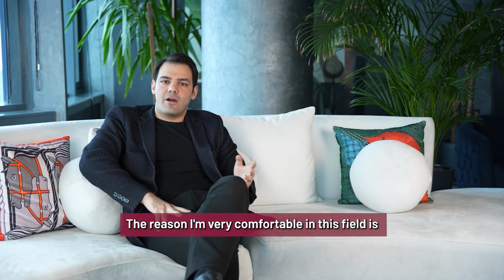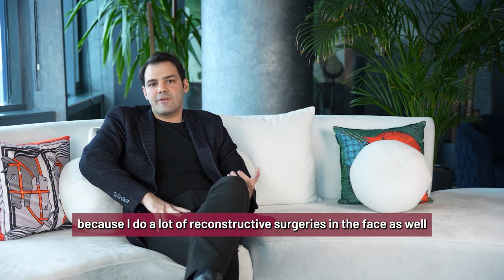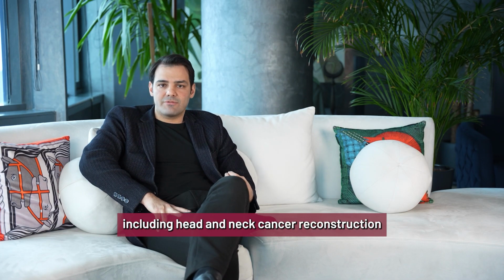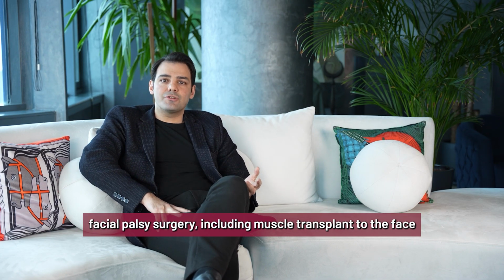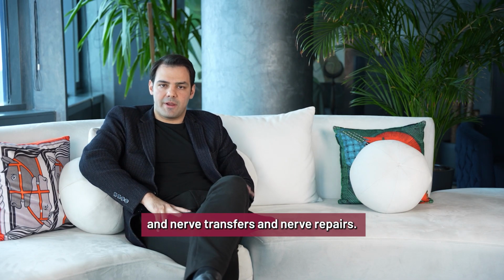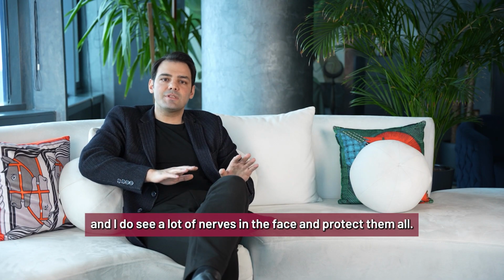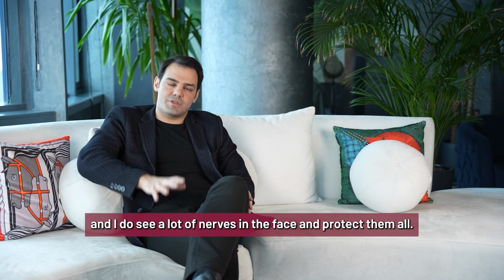The reason I'm very comfortable in this field is because I do a lot of reconstructive surgeries in the face as well, including head and neck cancer reconstruction, facial palsy surgery, including muscle transplant to the face, and nerve transfers and nerve repairs. That's why I'm very comfortable doing extended deep plane facelift, and I do see a lot of nerves in the face and protect them all.